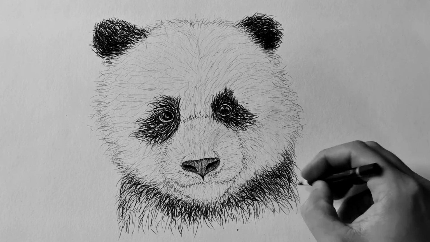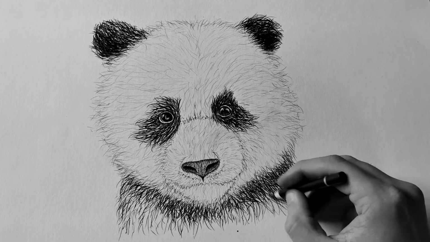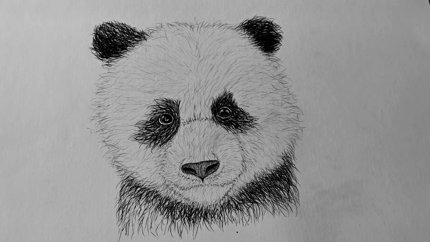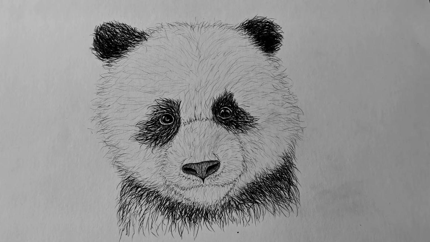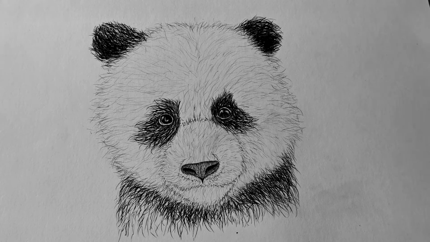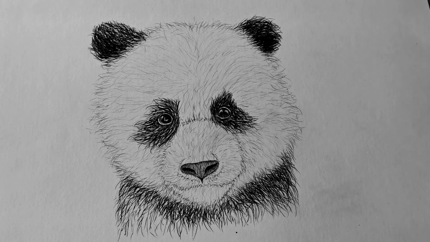So this is it. I'm gonna leave this as it is. A super easy panda sketch. You can work on this as much as you want. You can spend an hour on this. You can draw it more detailed, and I also can continue this.